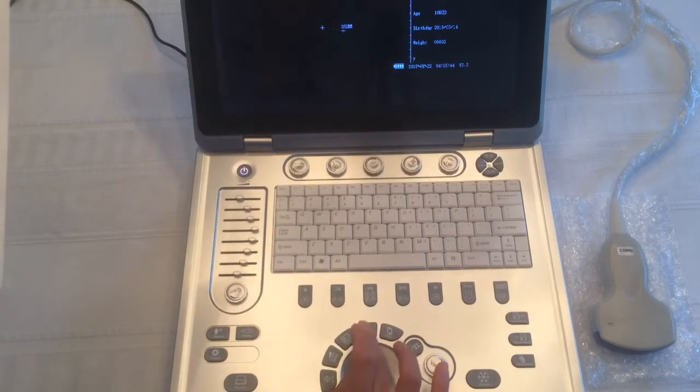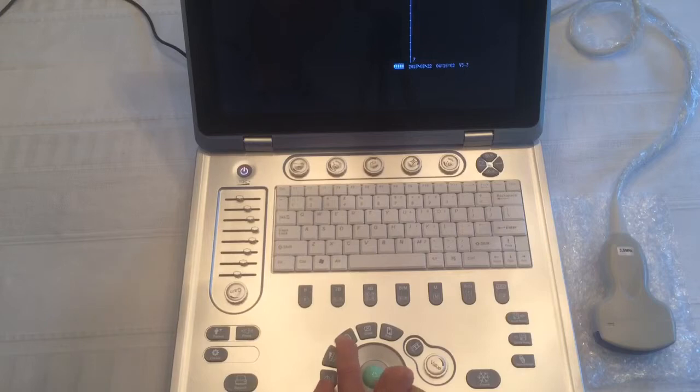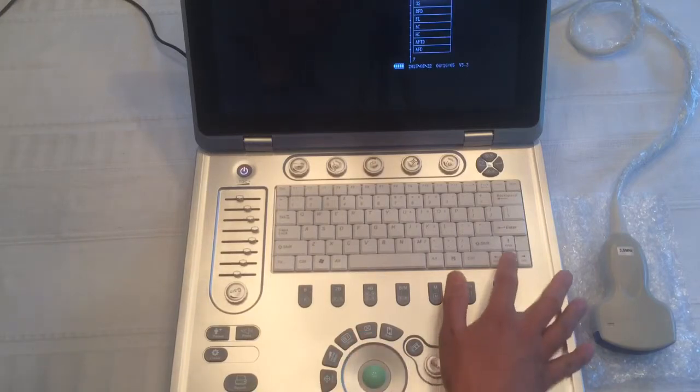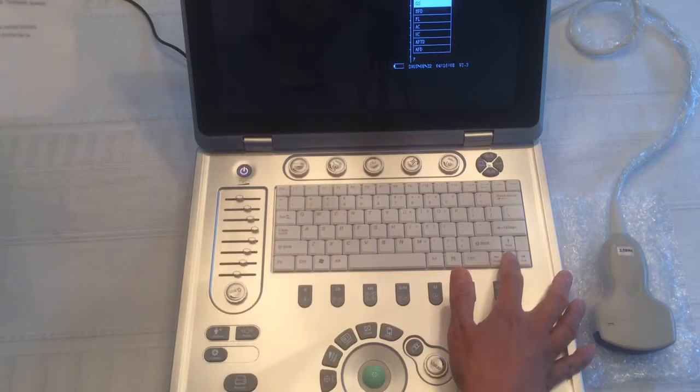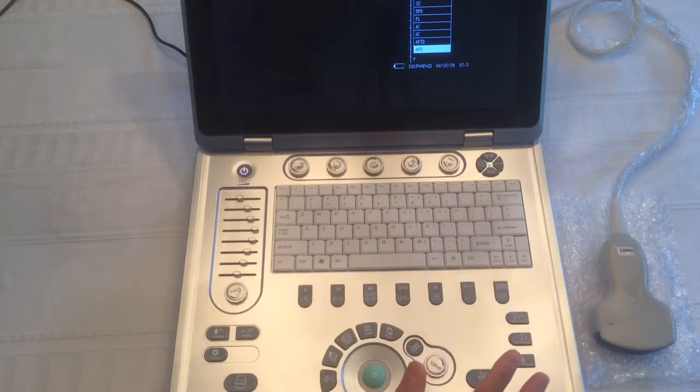And you can do the same thing for, again, go to calculate: crown rump length, gestational sac size, biparietal diameter is BPD, FL is femur length, abdominal circumference, head circumference. This is anterior posterior thigh diameter and anterior posterior diameter. So for each of these, you have to make the measurement for distance or for circumference, and it will automatically give you the gestational age.